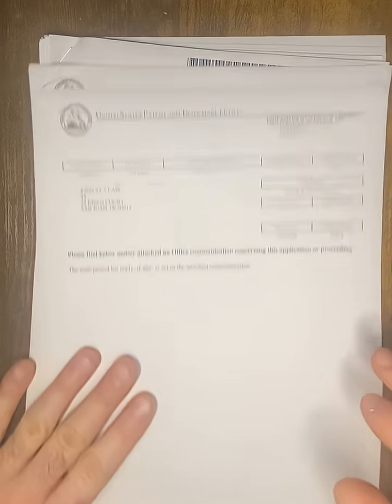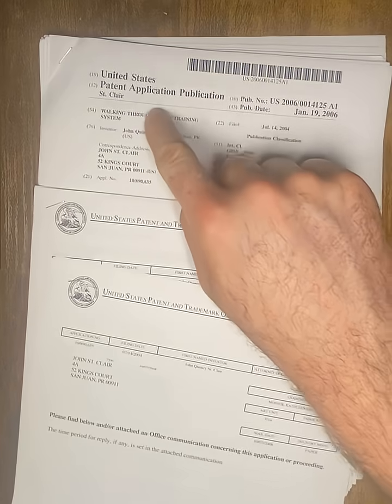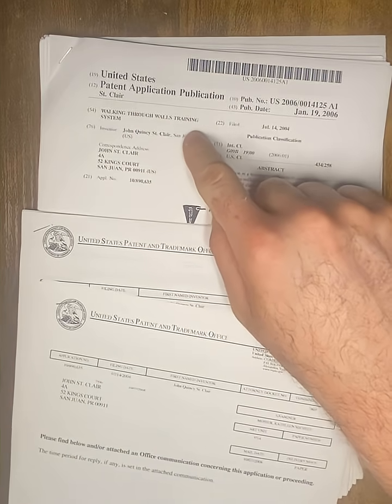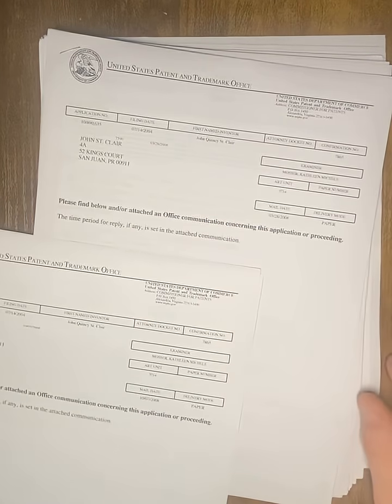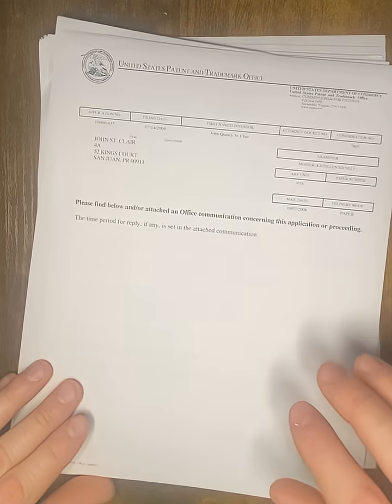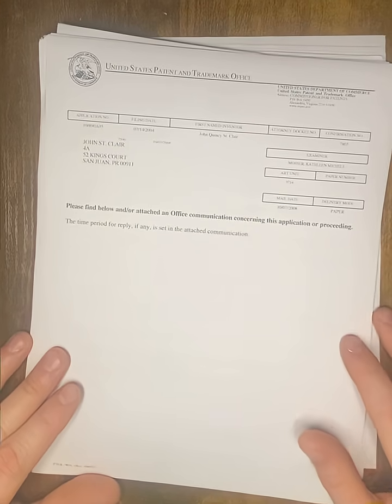prosecution. So again, we've talked about this patent application publication, walking through walls training system. We've talked about the non-final office action, and we've talked about the failure to reply to a non-final office action and how it can result in an abandonment.